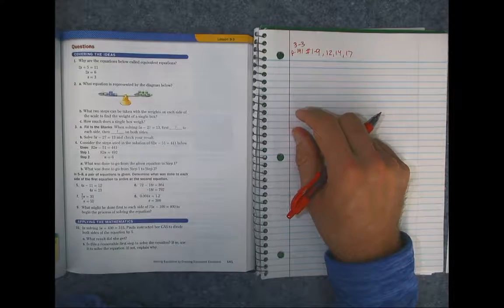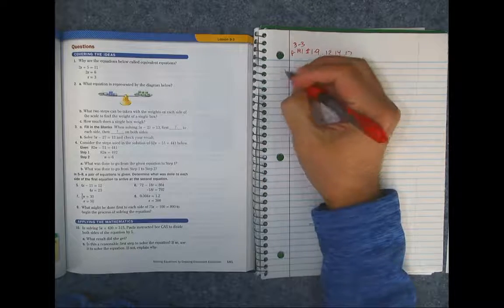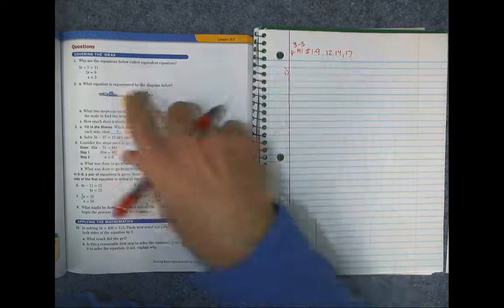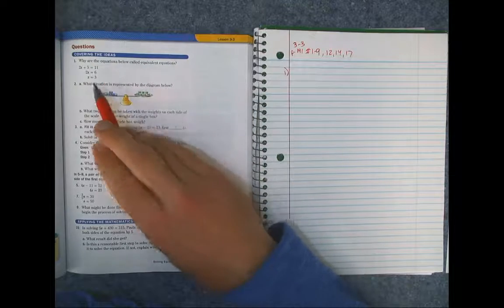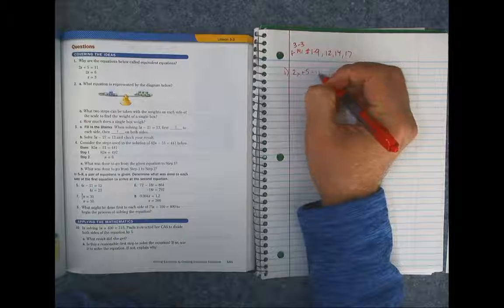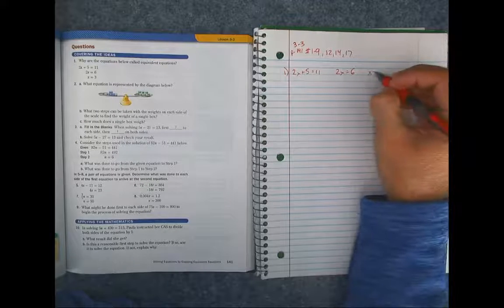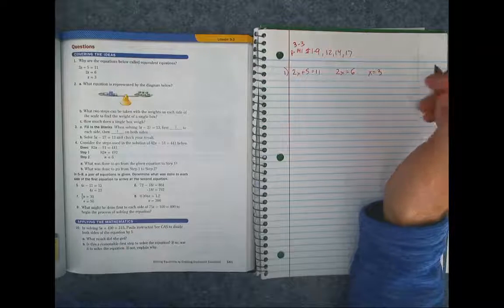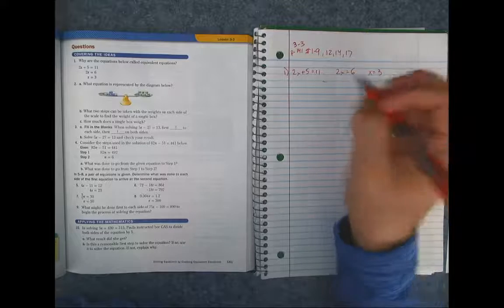So we are on the homework assignment for lesson 3.3 in the textbook, and we are starting on number 1. It asks, why are the equations below called equivalent equations? We've got 3 of them if you take a look: 2x plus 5 equals 11, 2x equals 6, and x equals 3. And you notice how I wrote it. I spread them out like this instead of stacking them up so that I can work right underneath of it.